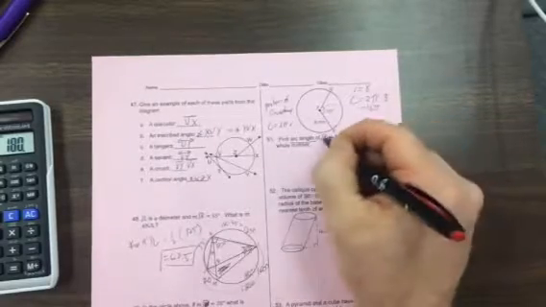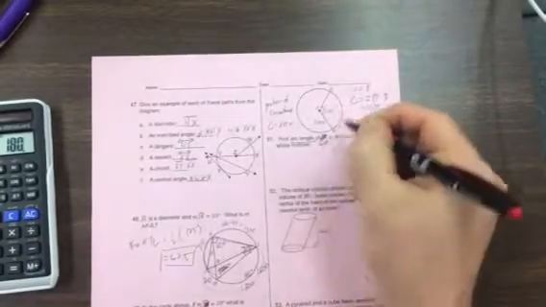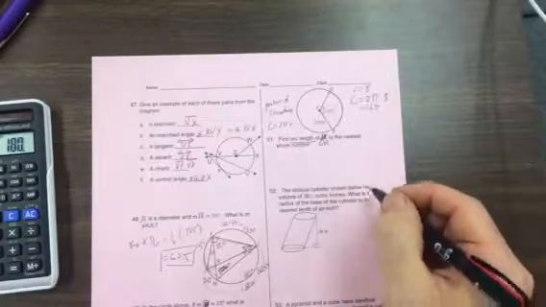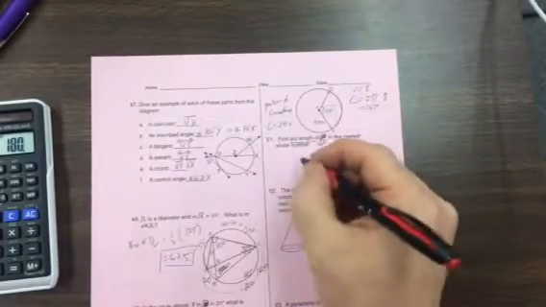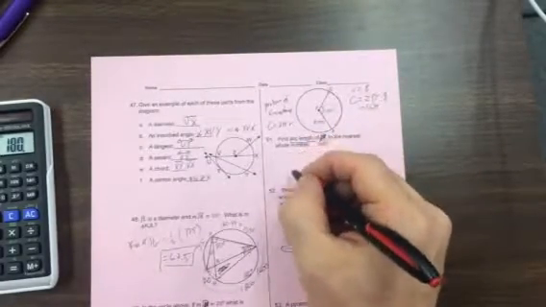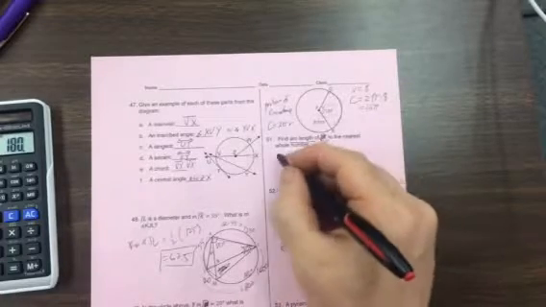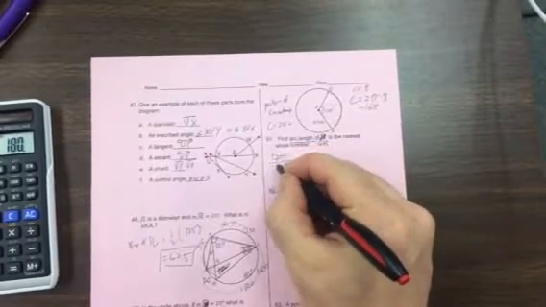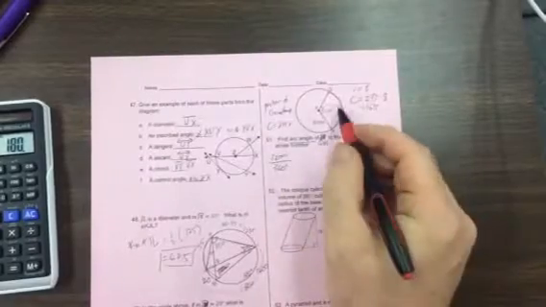Okay. Now I've got 120 degrees of, oh, this is QR. We're going to find this one. So we're saying that QR is proportional to its angle measure.